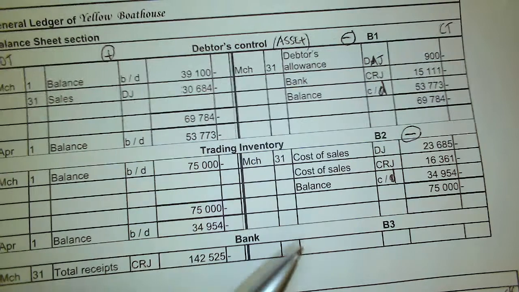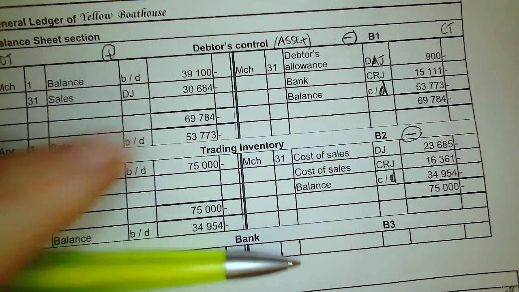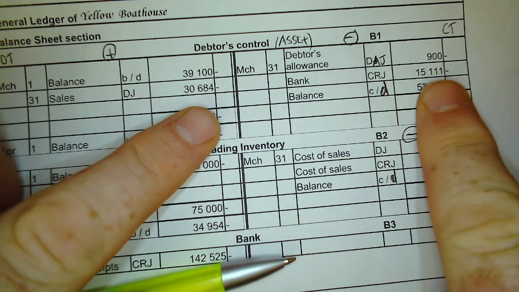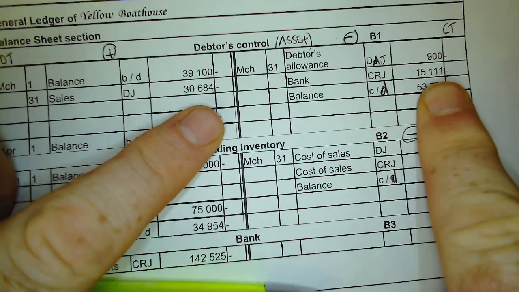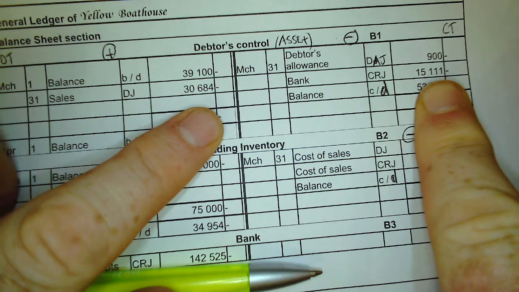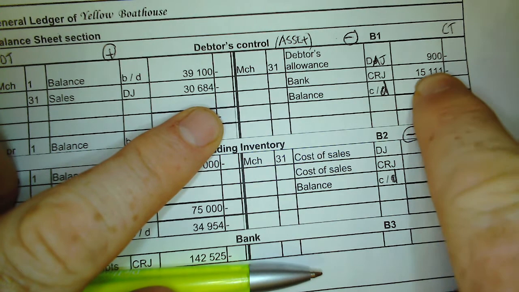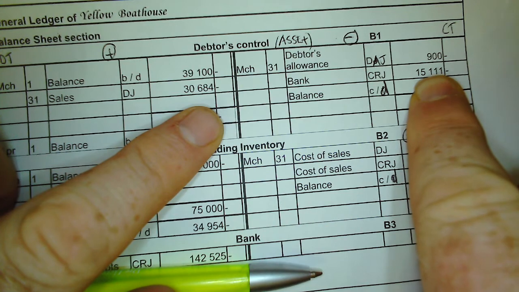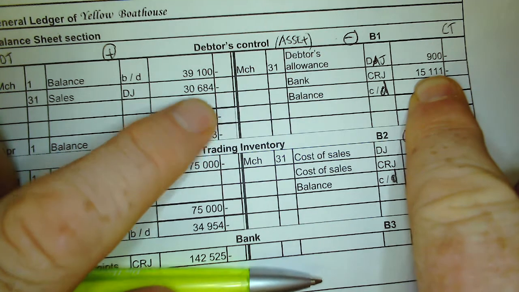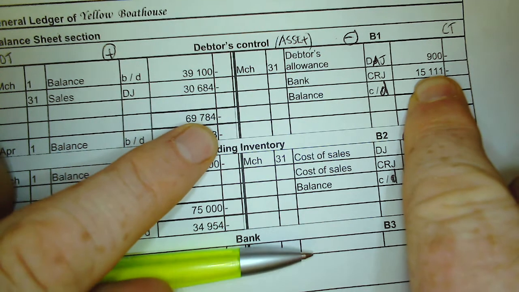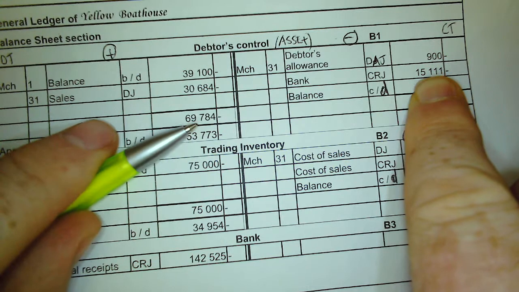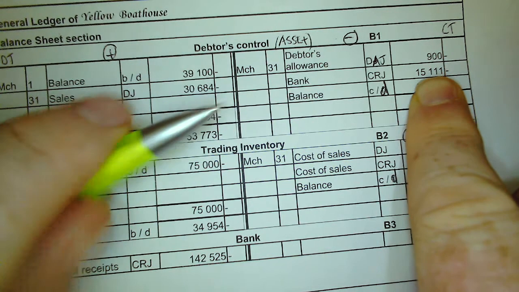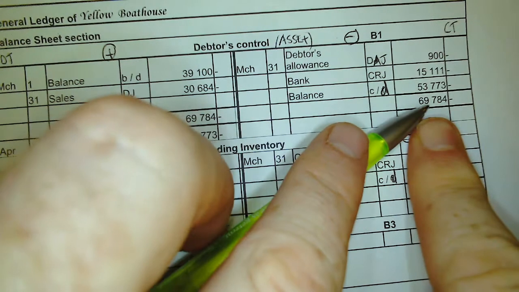Okay, so now we've done everything. We see which side is the biggest, the left hand or debit side's the biggest, and the right hand side is smaller, before we do the balancing. So we add, leave a line open, add it together, we get 69,000. We do a double line, we put 69,000 on that side as well.